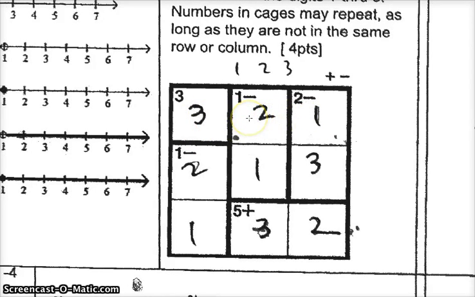Some of you might just even try guessing. You just fill it in, but then at least double check. This one says when you subtract the 2 numbers, they will equal 1, and that's the case. Excuse me. That is not a -1.